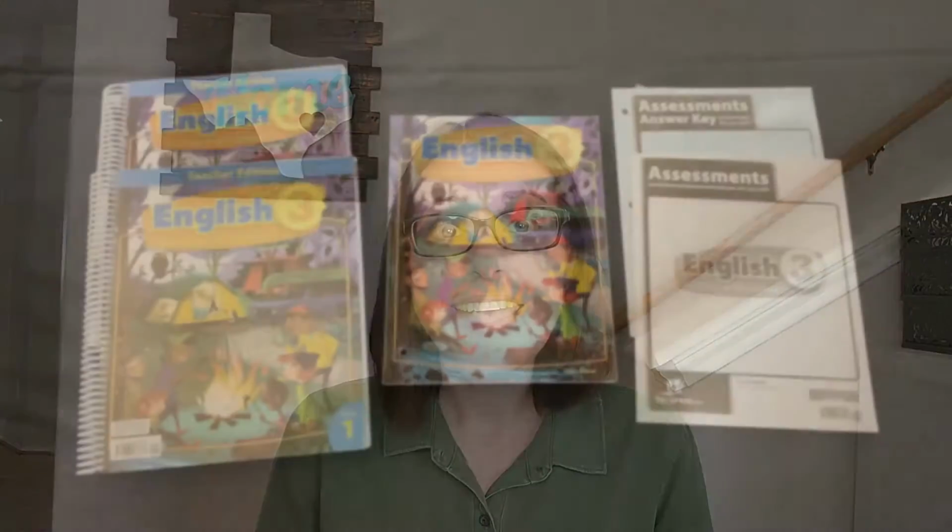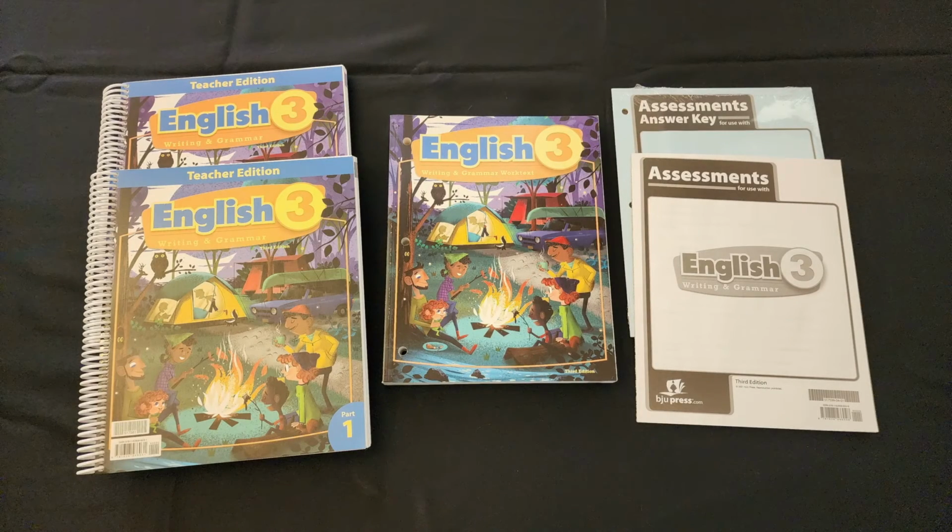In the writing chapters, your child will be introduced to the steps of the writing process: planning, drafting, proofreading, revising, and publishing. They'll have the opportunity to write poems, instructions, essays, book reviews, and even learn important study and research skills on their way to writing a research paper. Let's take a look at what comes inside of the English 3 textbook kit.